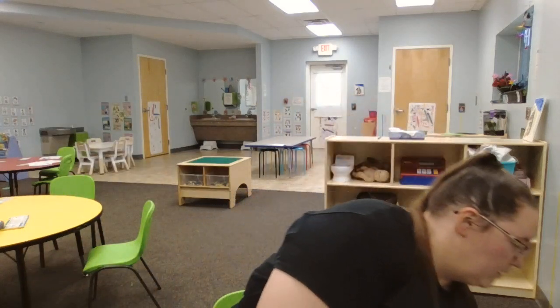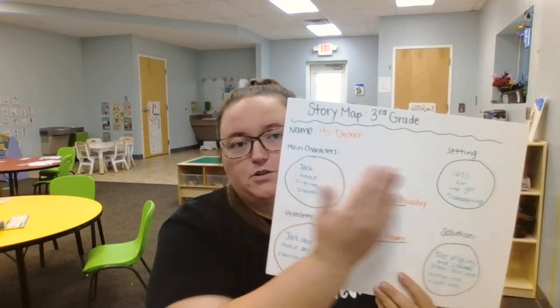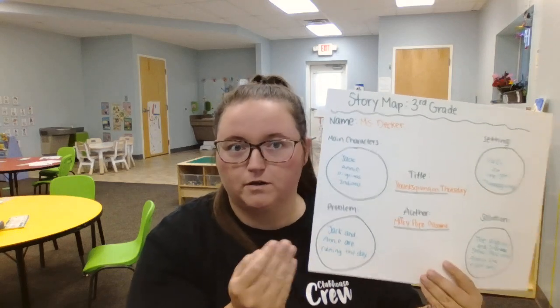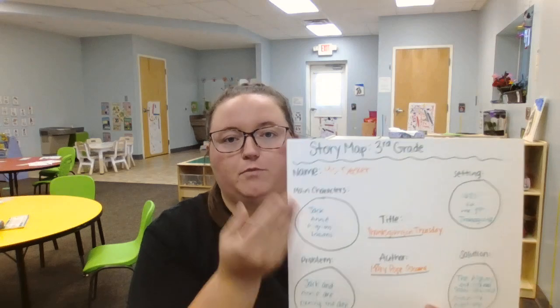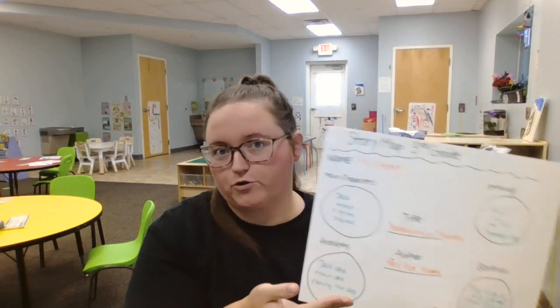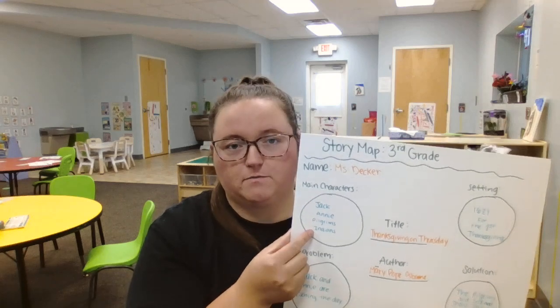For third grade, I wanted to change the format and make it not necessarily super complex, but a little bit different than beginning, middle, and end, because they're beyond that. So I changed it to big circles. And we have our main characters still, but I'm expecting more than one or two. So I have Jack, Annie, Pilgrims, Indians.